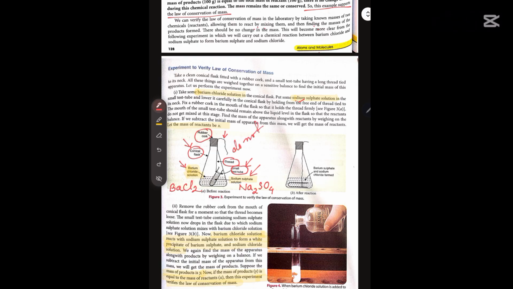That is the first thing. They do not mix in the first case. In the second case, the rubber cork is lifted up, the thread comes down, and the test tube automatically gets inverted and the solution is poured into the conical flask. So here you have the reaction occurring.